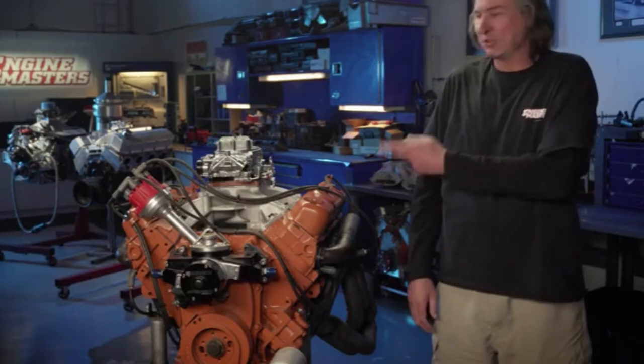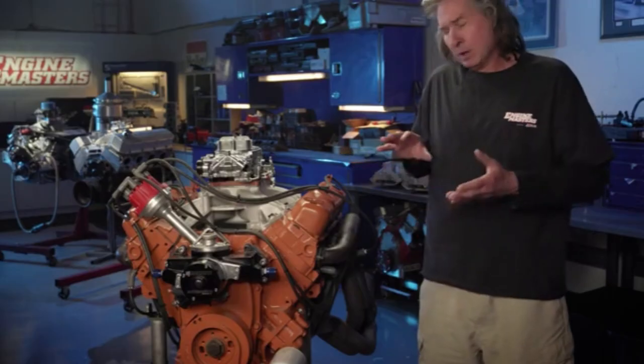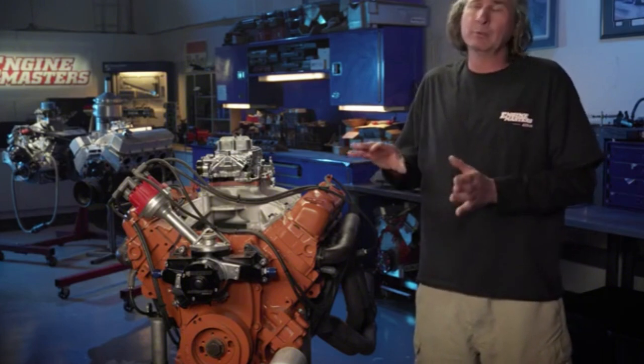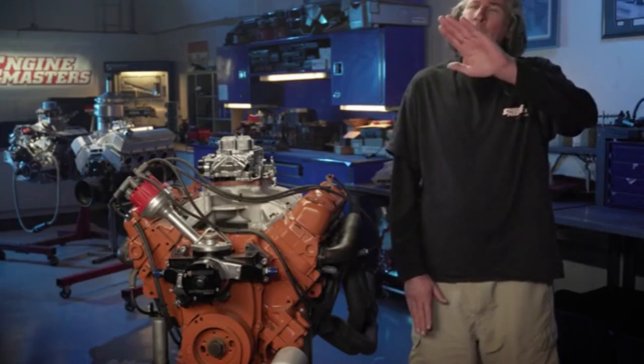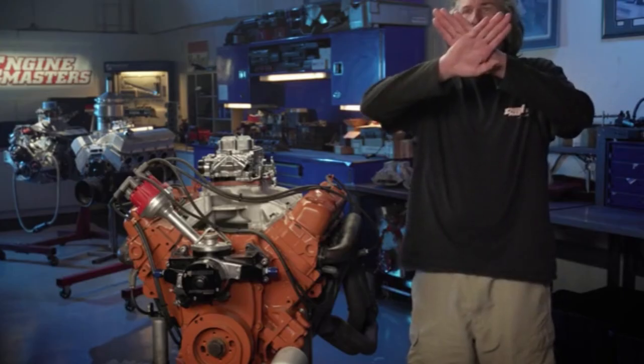My 440 is back. Now this is a stock motorhome 440 and we tested it on Engine Masters. It didn't really make the power I was hoping for, but I think I might be able to improve on it by messing with the cam timing. Now what's that? Well, it has a big effect on power and I'll start with the basics. Here's the exhaust lobe, and imagine this is the intake lobe.